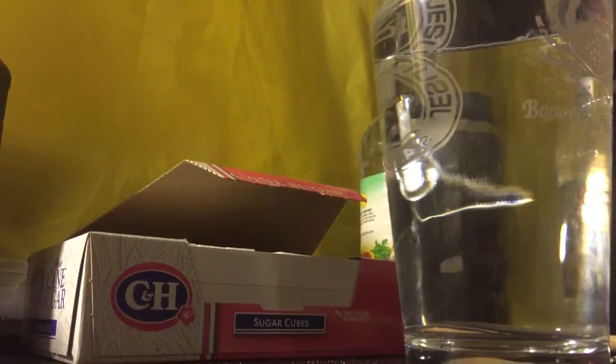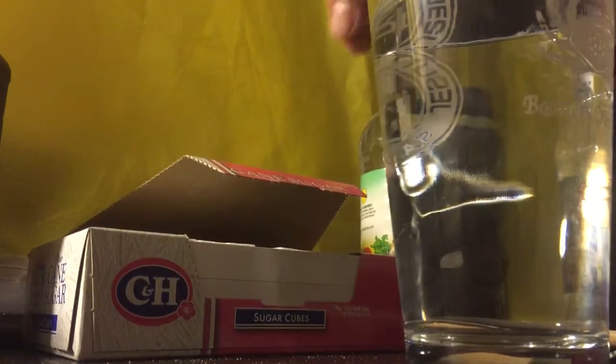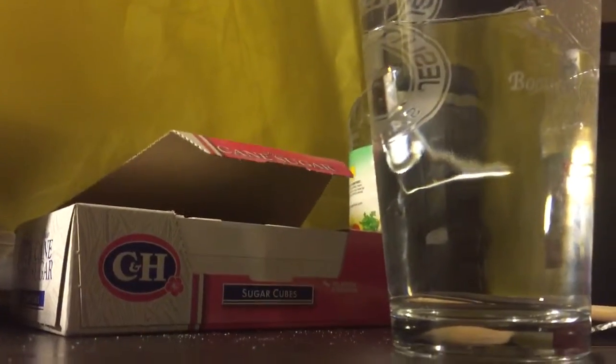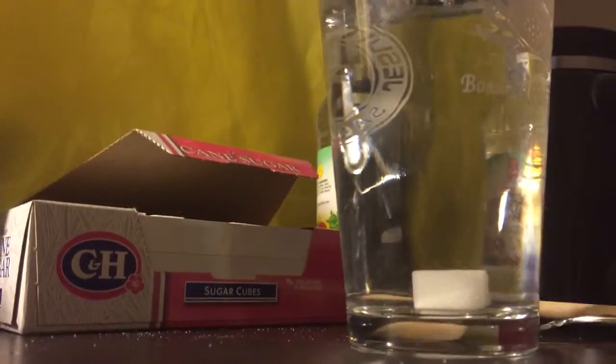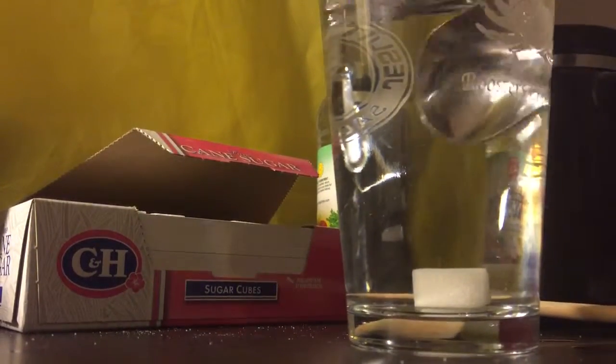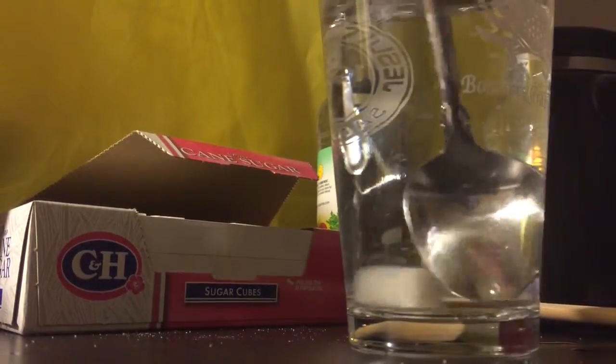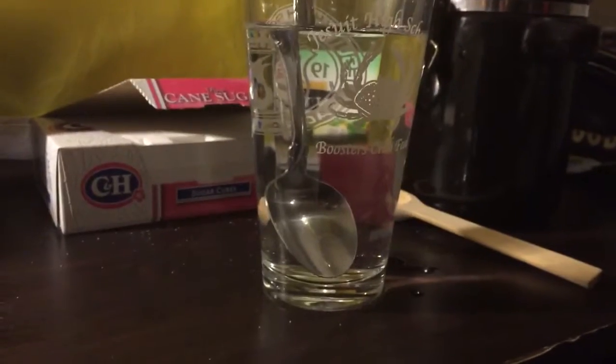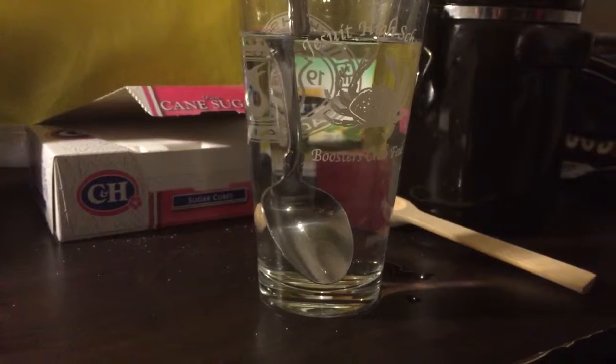I will now dissolve a sugar cube in the water. The sugar cube is now completely dissolved in the water.